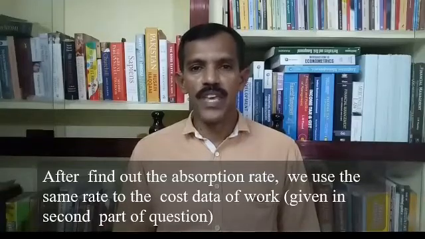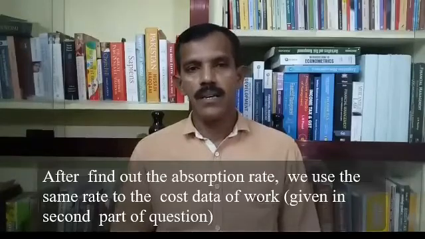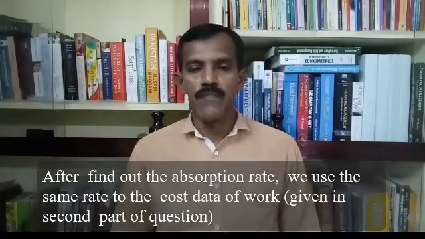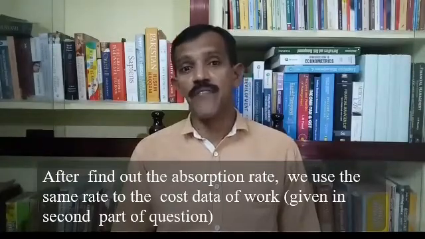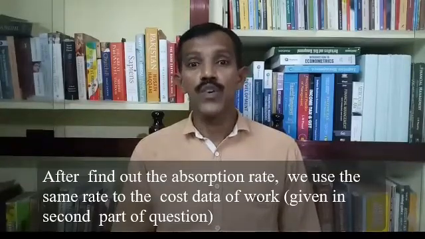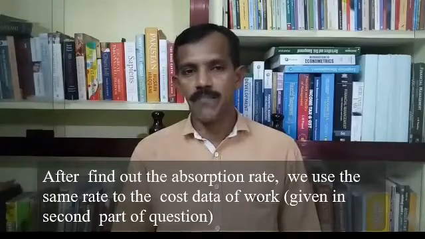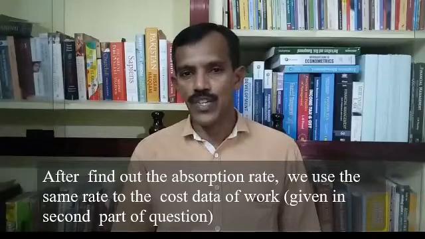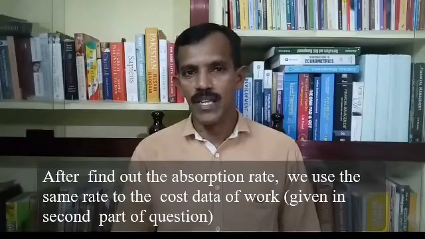This is one work we carried out in the department during the last month. We have to find out the cost data for that particular job. So firstly we find out the absorption rate by using the information in the first part of our question, and then after getting that percentage we apply that percentage to the second part of our question to find out the cost data for our particular job.